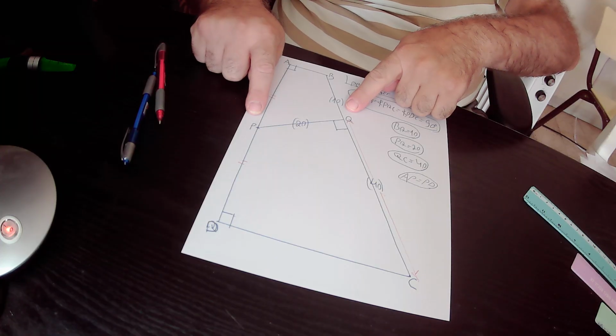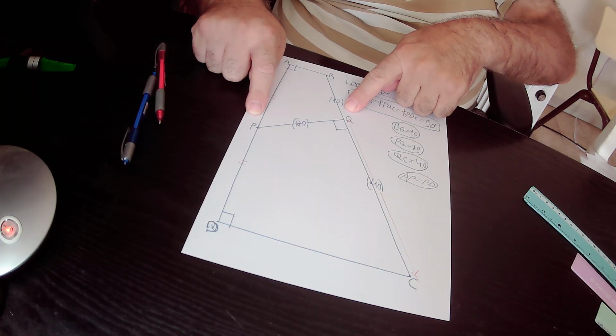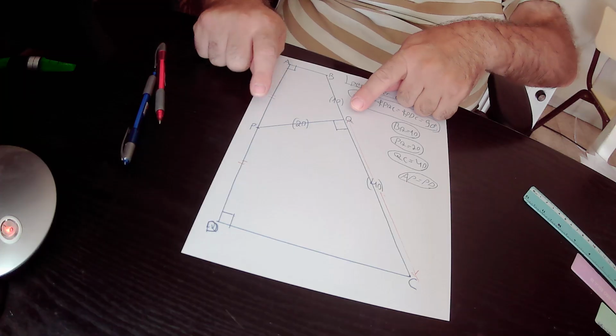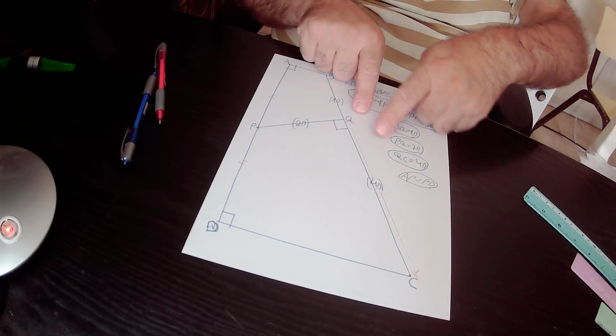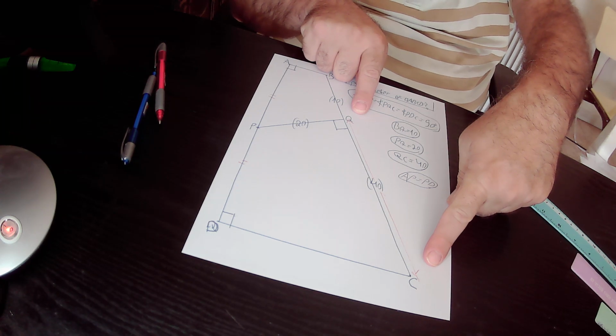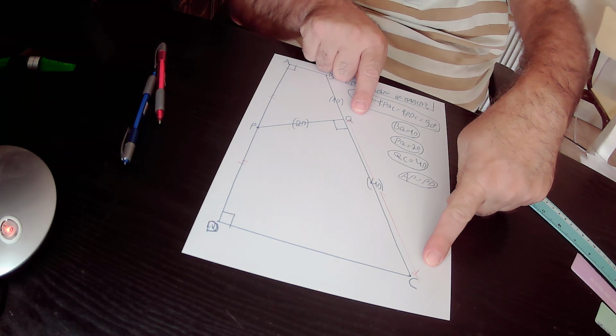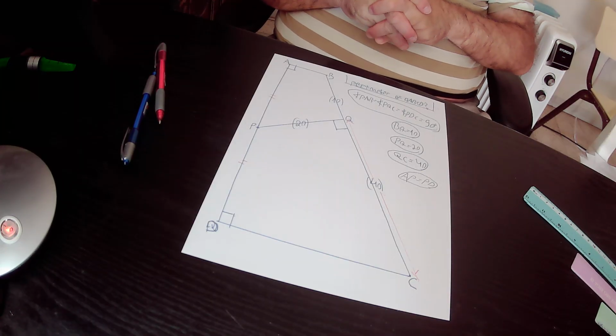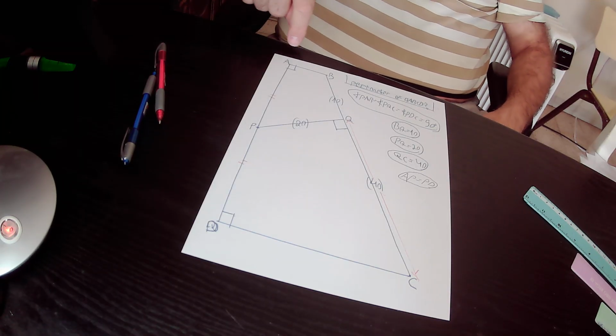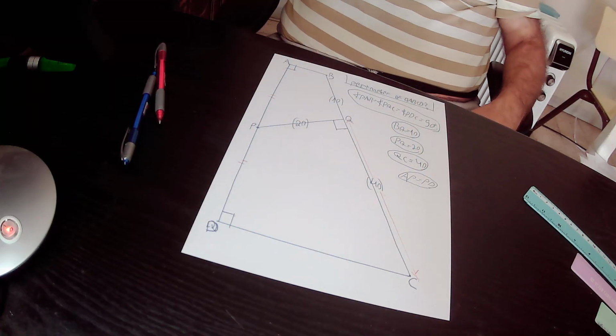This is line segment PQ, which equals 20 units in length. This is line segment BQ, which equals 10 units in length. This is line segment QC, which equals 40 units in length. Again, our task is to find the perimeter of this quadrilateral ABCD.